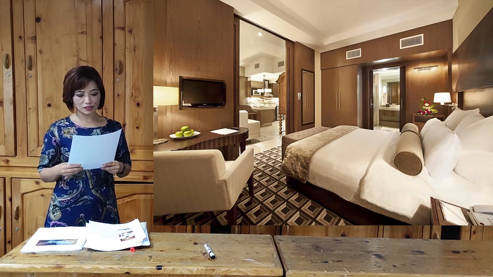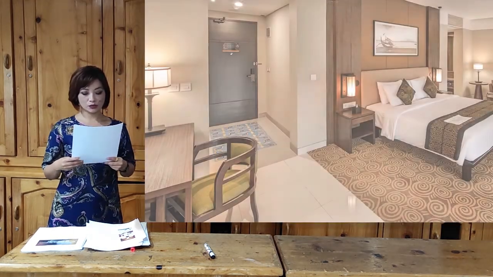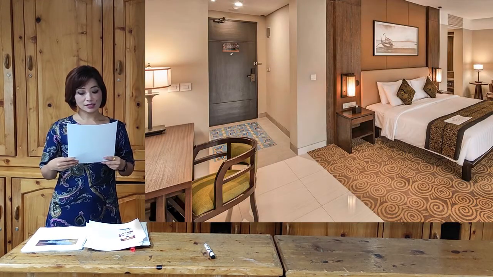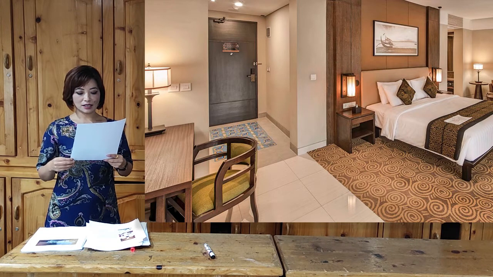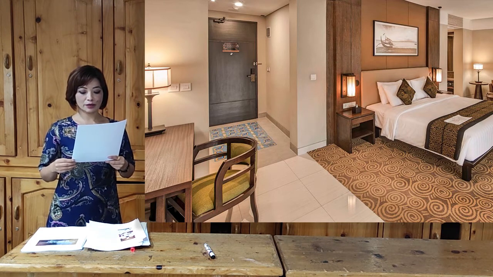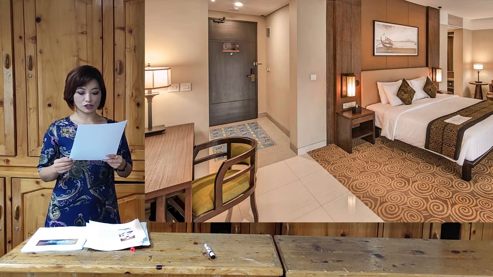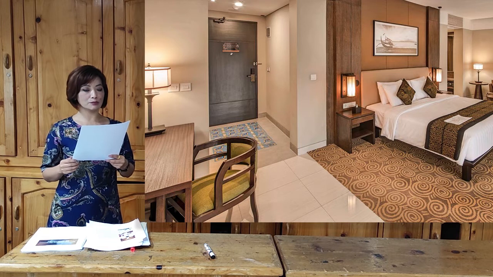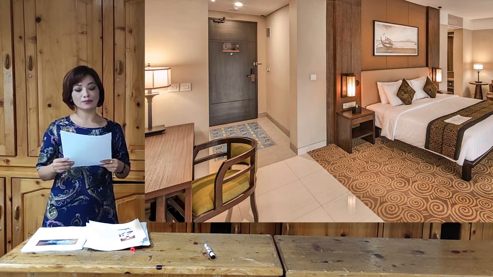Right. So the next is the mini suite or junior suite. A single room with a bed and sitting area. Sometimes the sleeping area is in a bedroom separate from the parlor or living room. The room size or area of junior suites is generally between 60 square meter to 80 square meter.